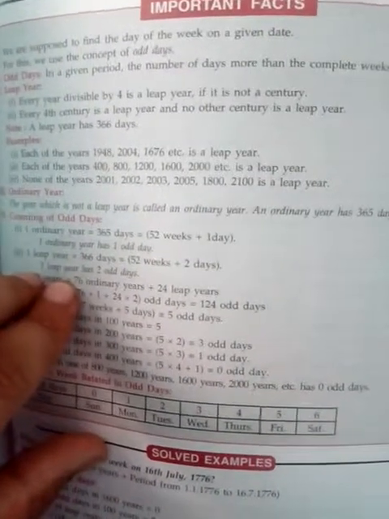Leap year. Every year divisible by 4 is a leap year if it is not a century. So 2012 is divisible by 4, then it is a leap year, not a century. Every fourth century is a leap year and no other century is a leap year. So among centuries, only 400, 800, 1200, 2000, etc. are leap years, not other centuries.